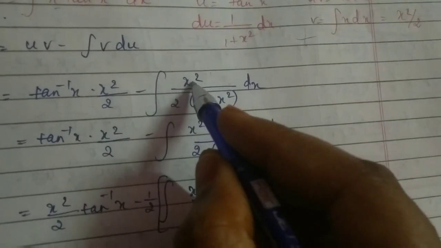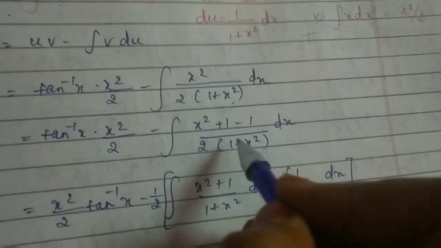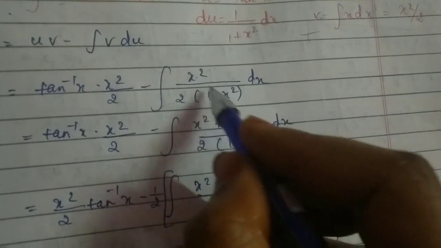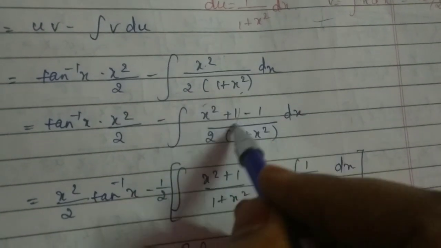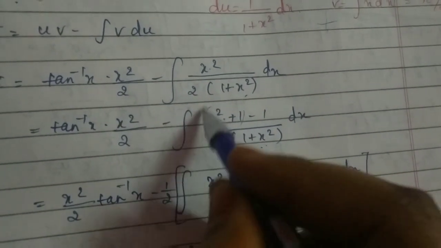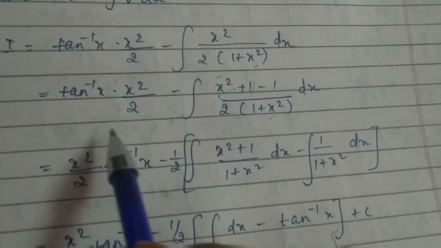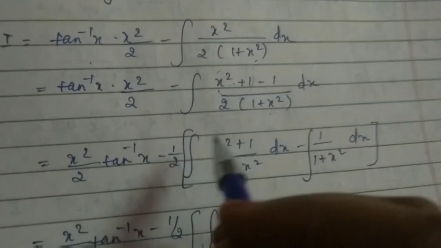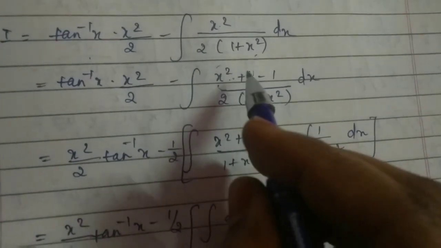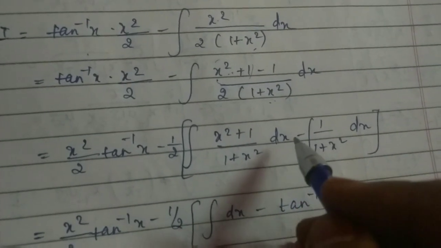As I told, if you have x squared in the numerator and the denominator, you should add and subtract 1. So I have added and subtracted 1. Since x squared is positive, I am not taking minus inside. Now after that, x squared plus 1, separate together. This is one term, this is one more term. Separate the integral. x squared by 2 into tan inverse of x as it is, minus 1 by 2, integral of x squared plus 1 divided by 1 plus x squared dx. So you are separating the integral.